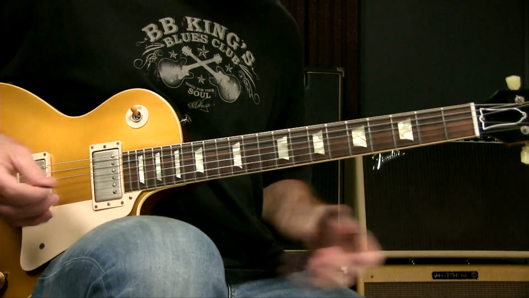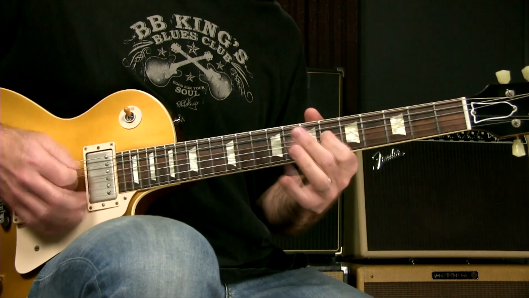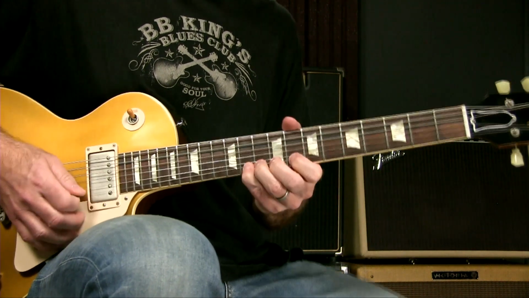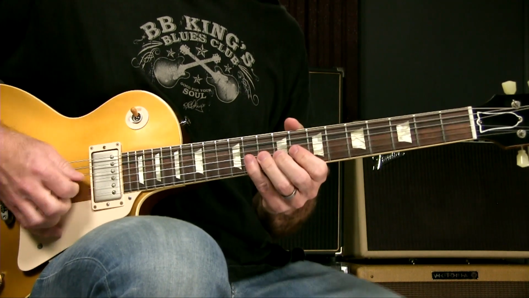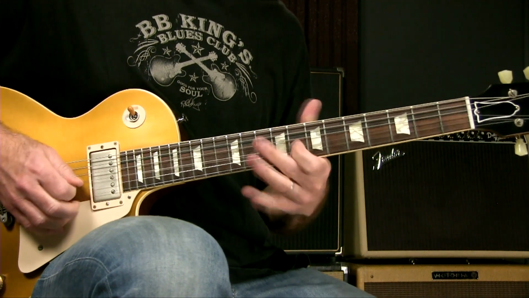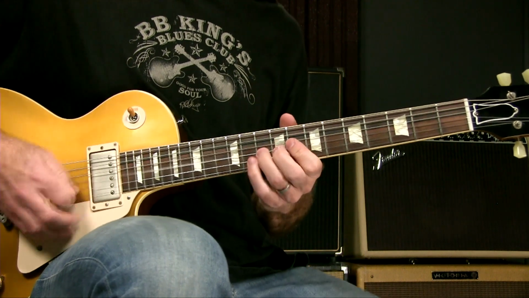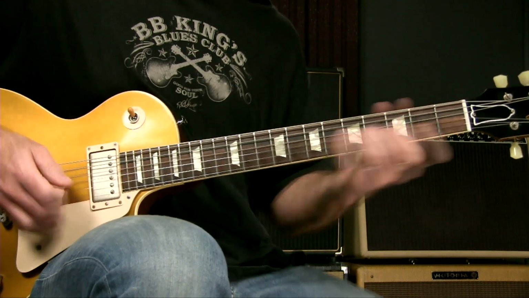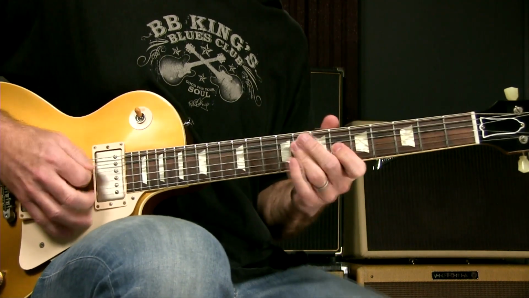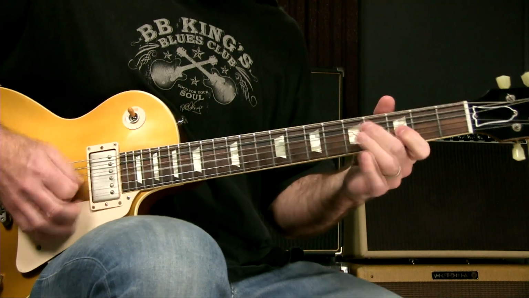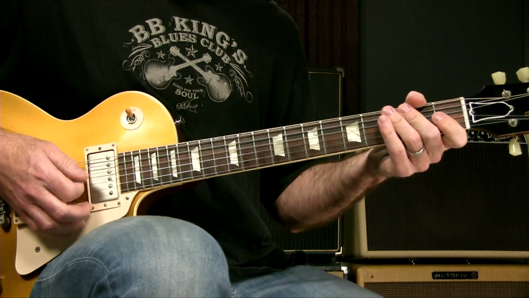I'm gonna stop because here comes the change. And here comes the change, so I stopped. Here's the top again. Here's the change. And there's the top again.